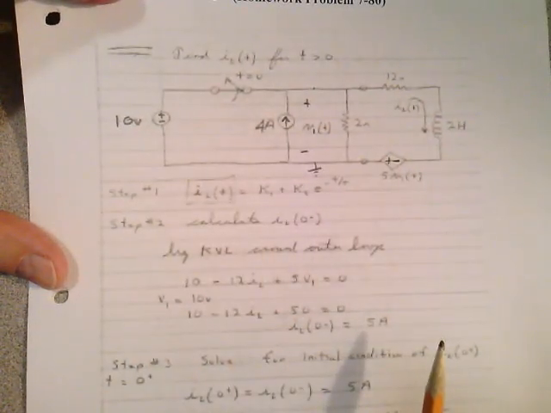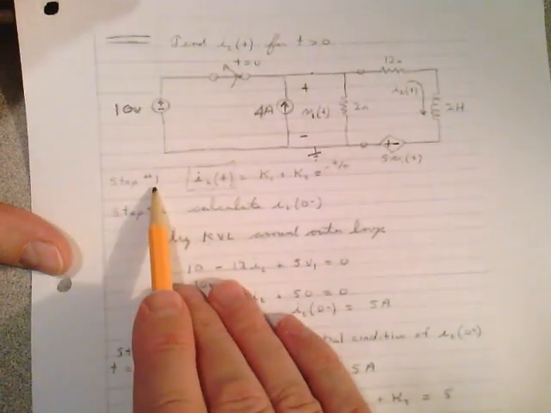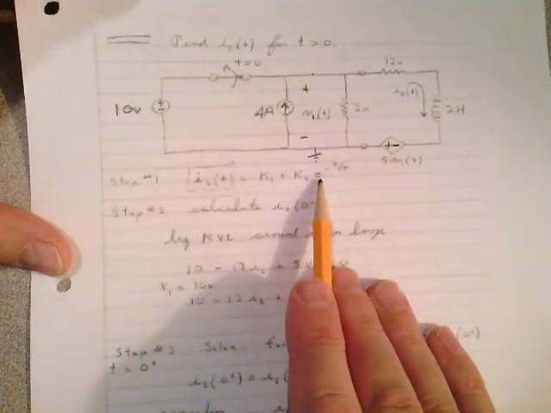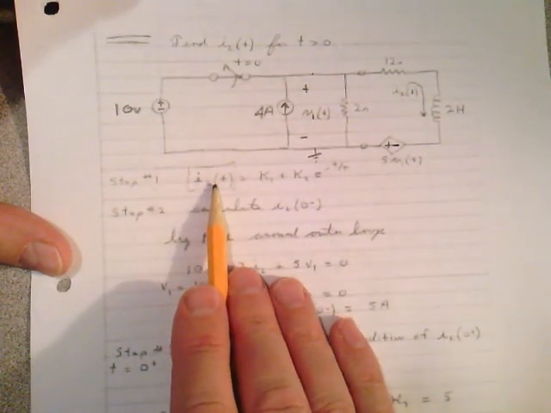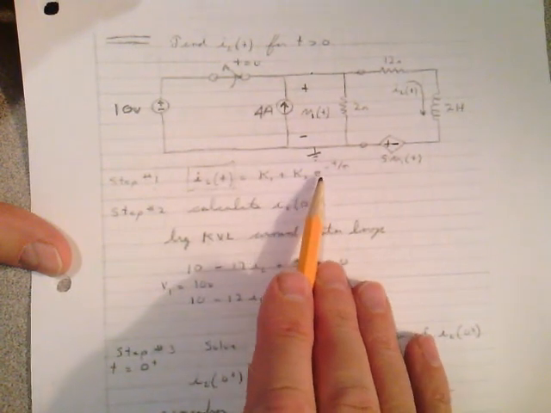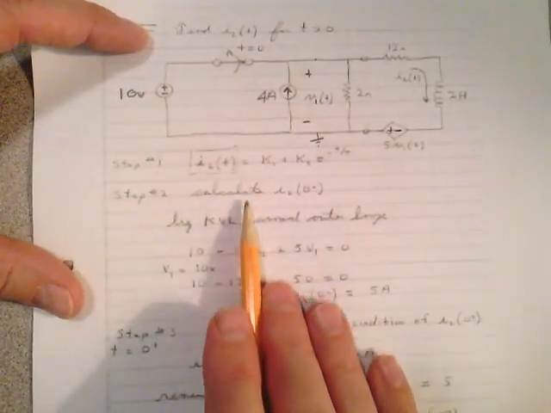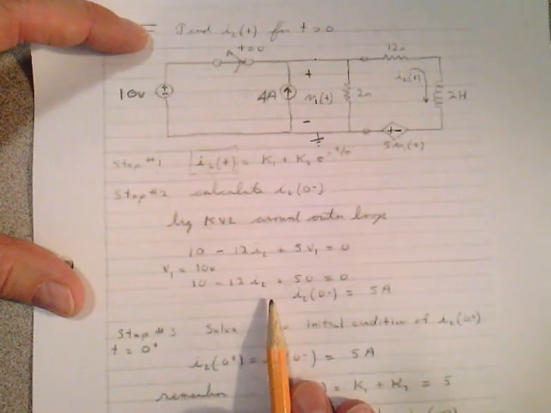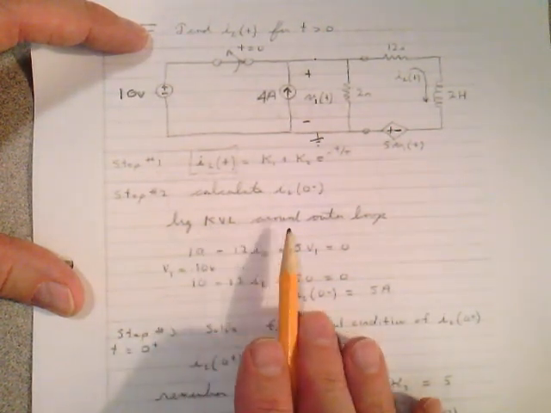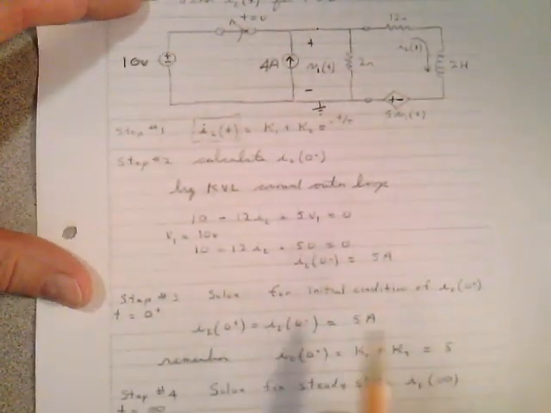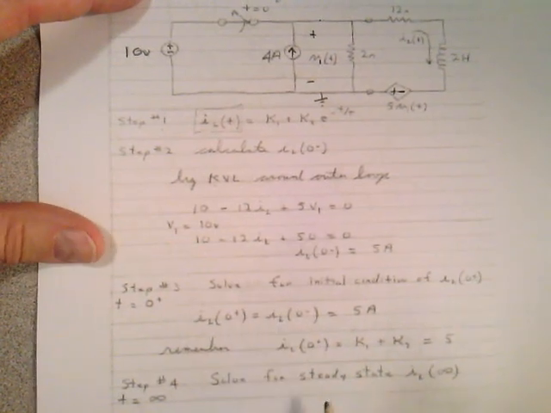So here's your step 1, make an assumption. We're solving for current, so I of t is equal to K1 plus K2 e to the minus t over tau. Here's our step 2. Read through step 2 and make sure you can see that. Kirchhoff's voltage law around the outer loop. Here's step 3. Here's step 4.